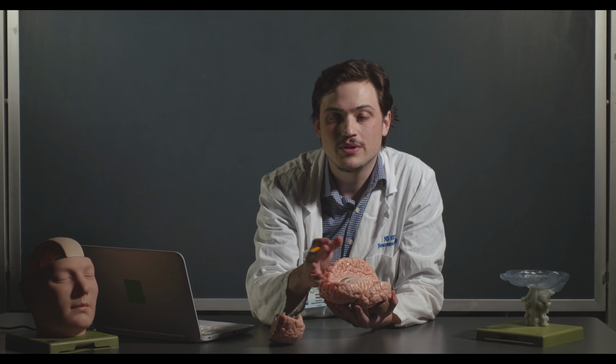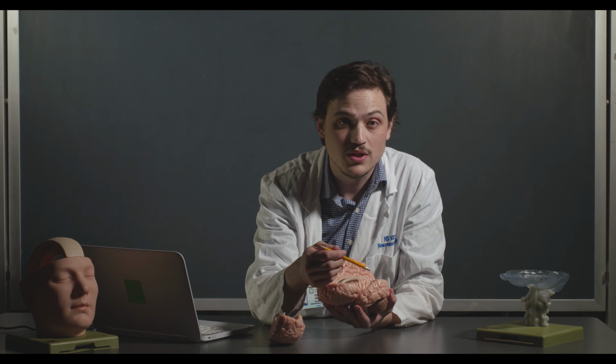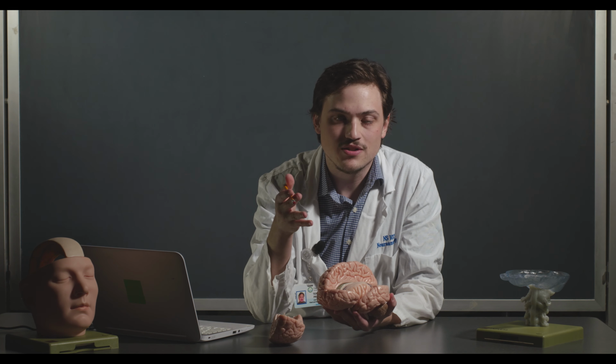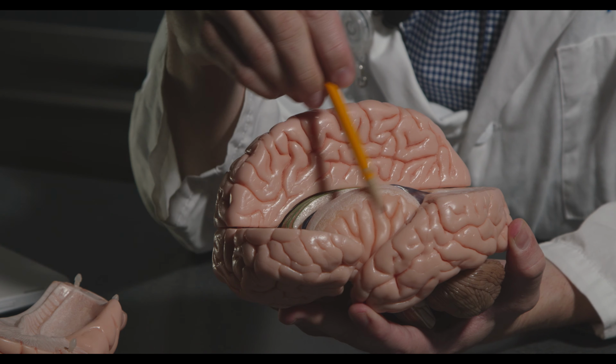Just inside the insular cortex, there's actually a region called the claustrum. You don't need to know this for the lab quiz or the practicum, but the claustrum has been implicated in feelings of awareness or consciousness. People who have damage to it essentially feel like they're in an altered state of consciousness, which is really interesting to me. The insular cortex itself is also implicated in addiction.